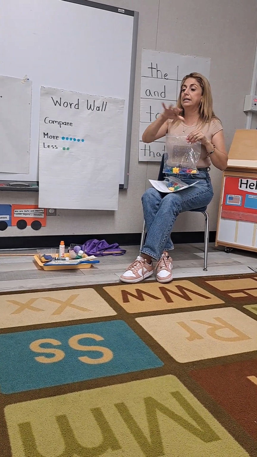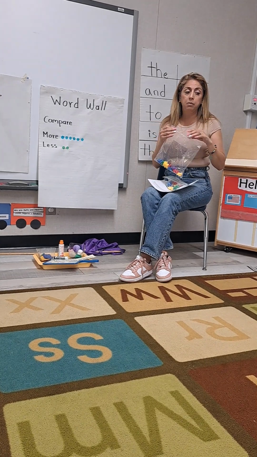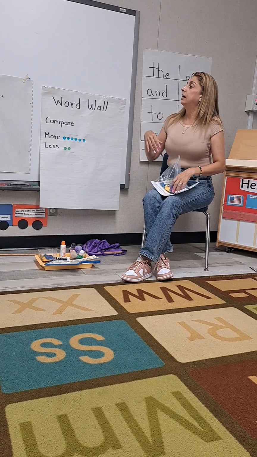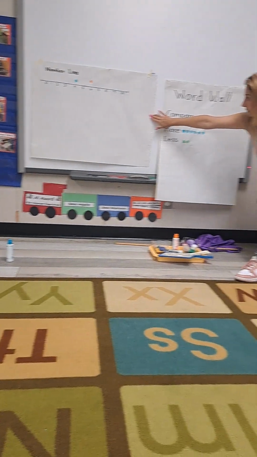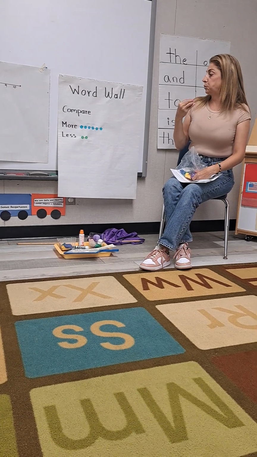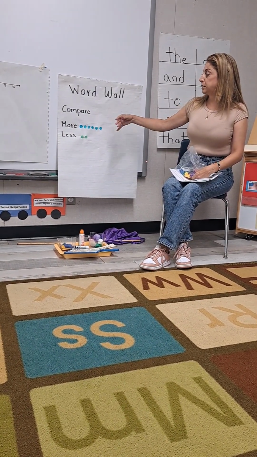And then that way I can see who is understanding the concept, and then asking them, why do you think this one has more? And then if they can refer to my number line, and also if they can use their words, that's where I want to see how much they are understanding, how they can explain it.